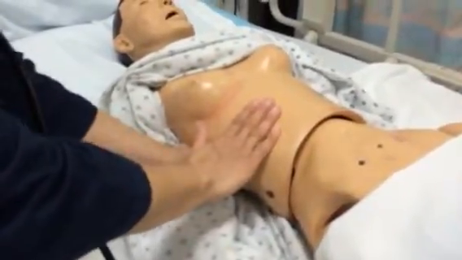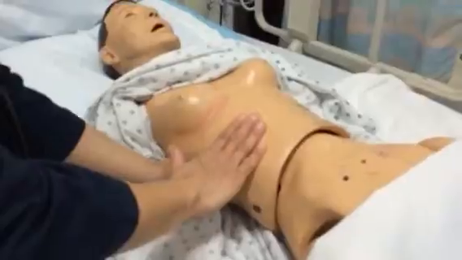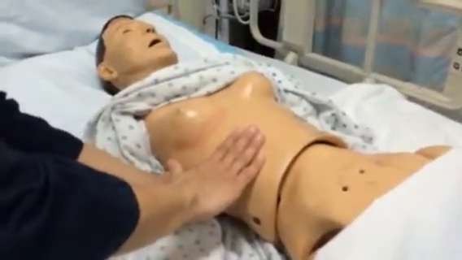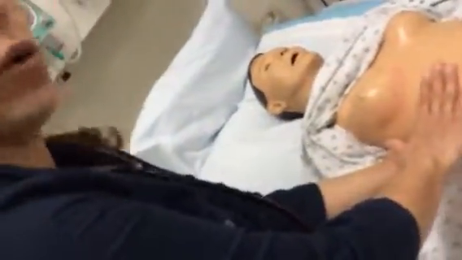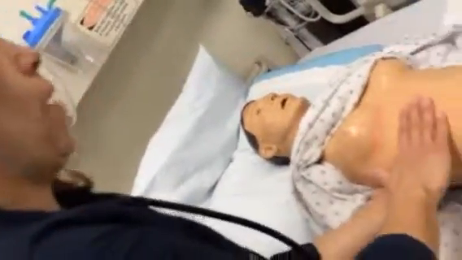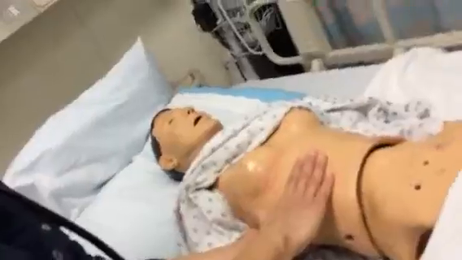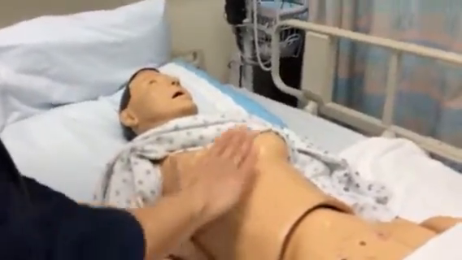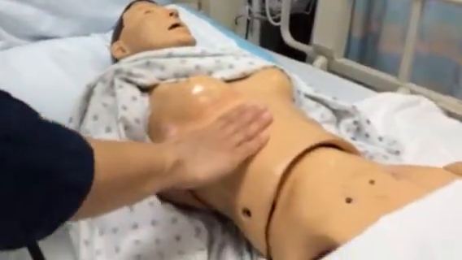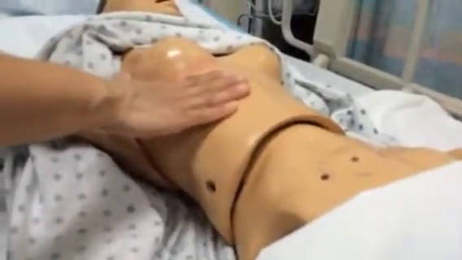Then you ask the patient to inspire, and as the patient inspires, the liver is gonna go down, and you push upward, so the liver touches the abdominal wall, and then you can determine the size or if there is any tenderness right there.